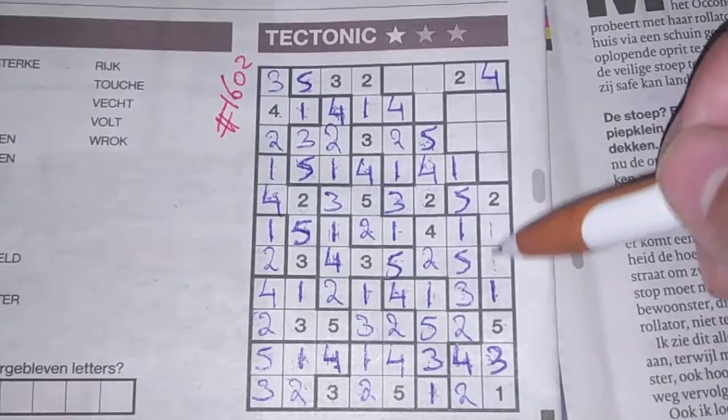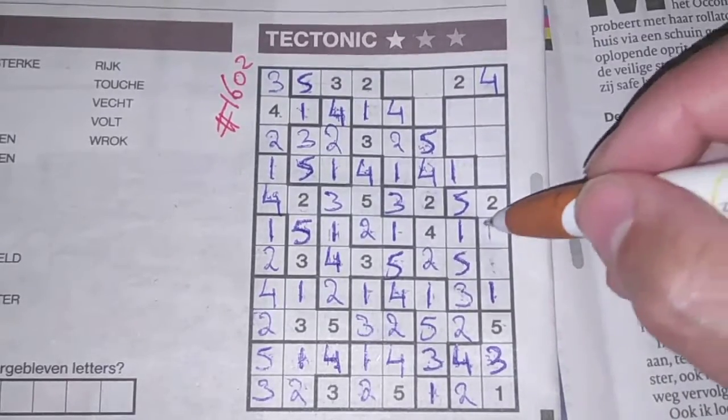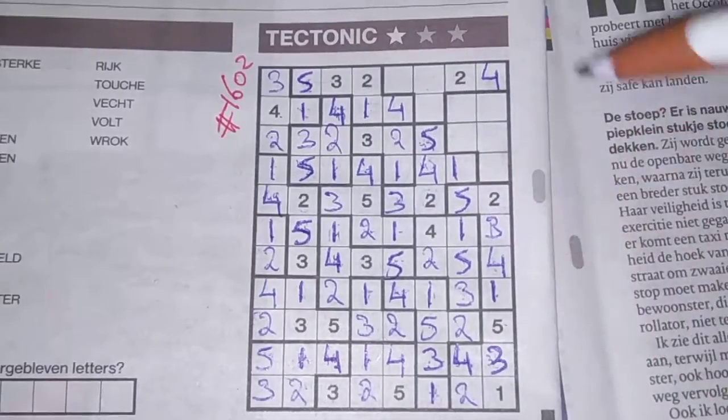2 boxes left, the 3 and the 4. We have a 3 here, no 3 there. 3 should be there, and the 4 goes there.